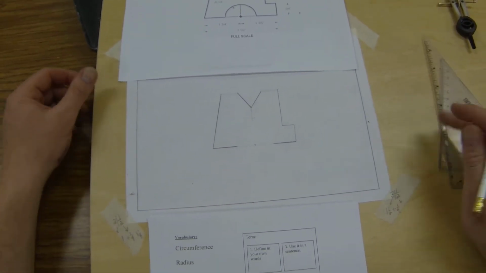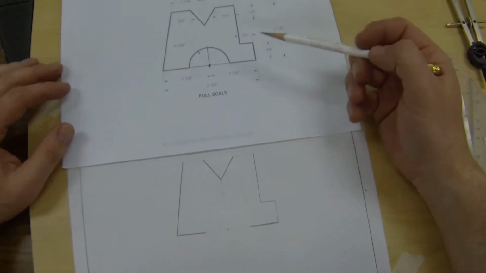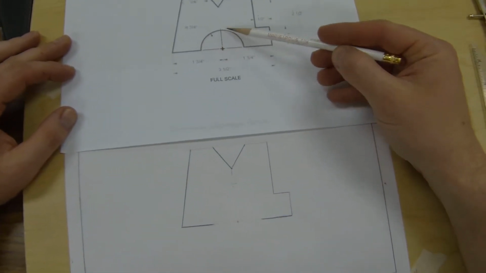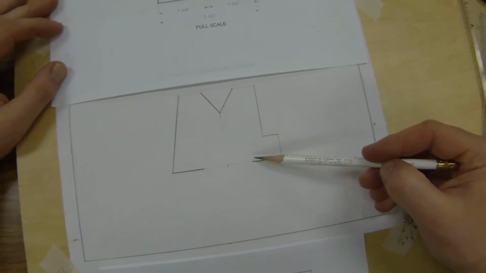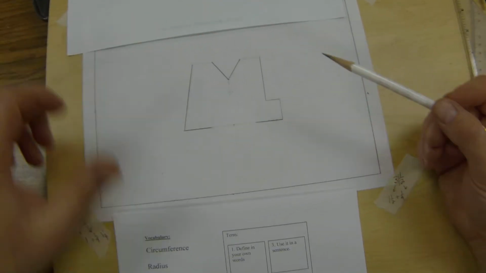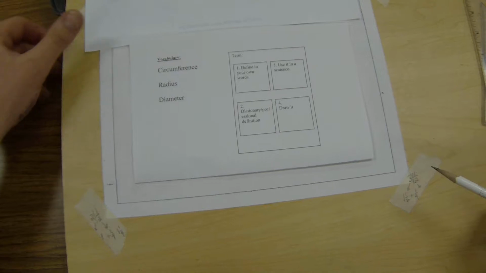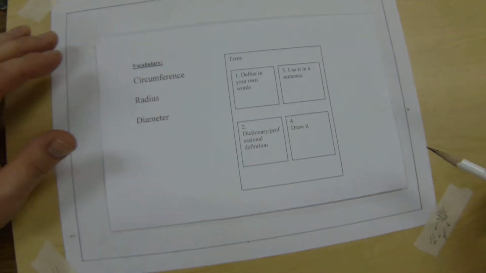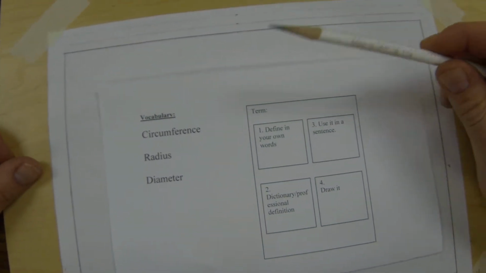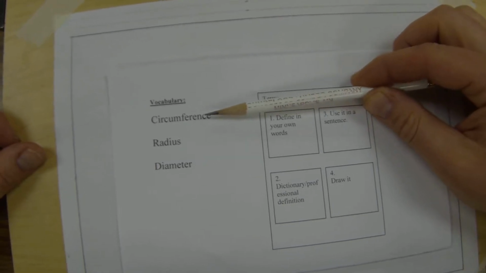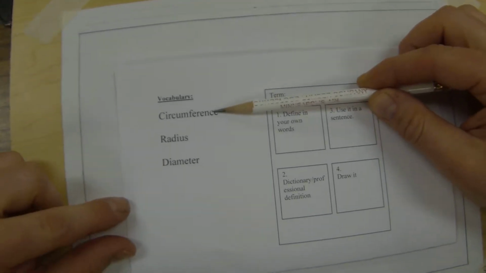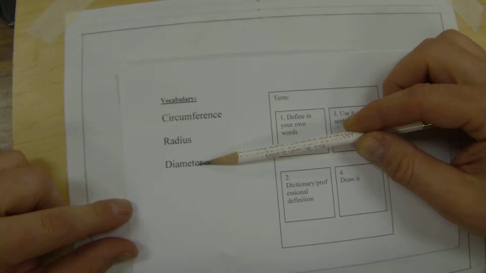What we're going to do today is take and place this circle onto our drawing. Prior to us getting that completed, we need to do a little bit with vocabulary. If we take a look at here, we have some vocabulary in circles that we need to understand. So we have circumference, radius, diameter.